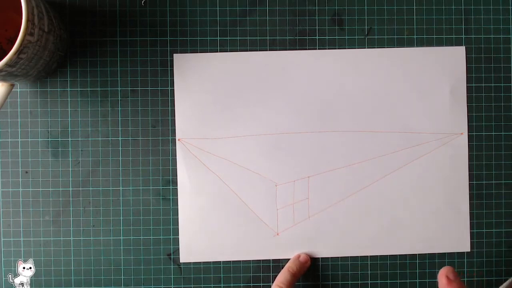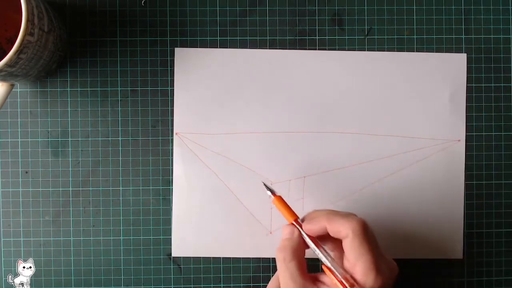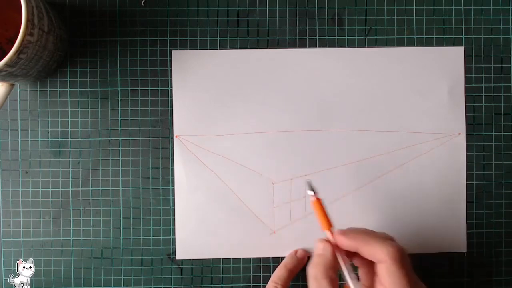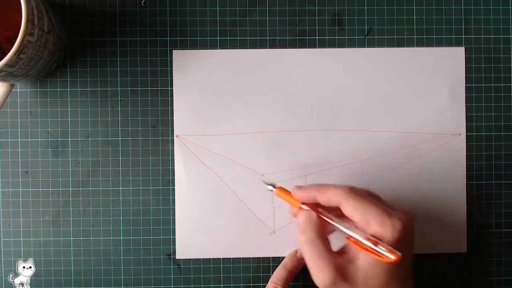Okay, so our wheel basically has thickness, so I will draw a second square here for a box.